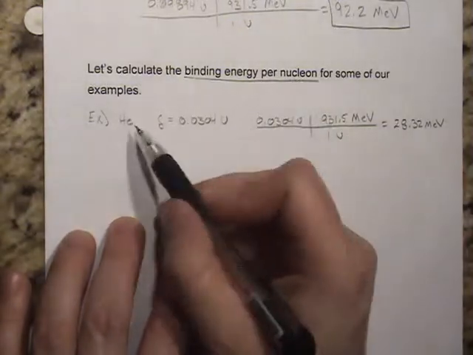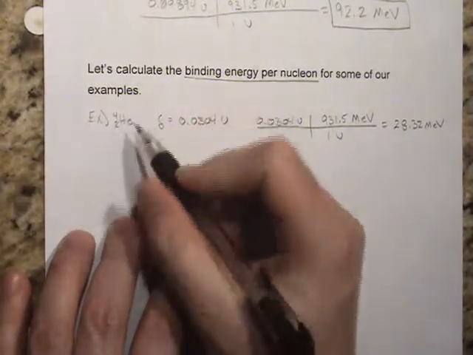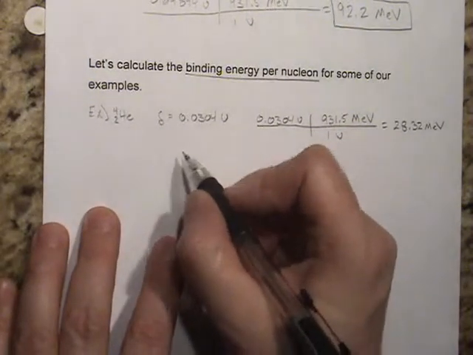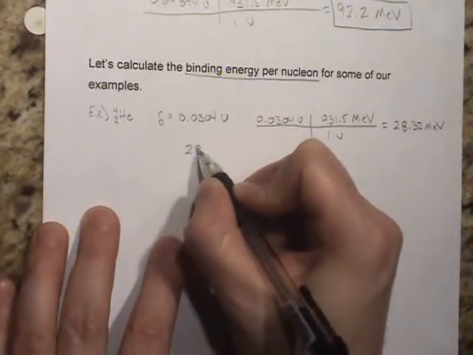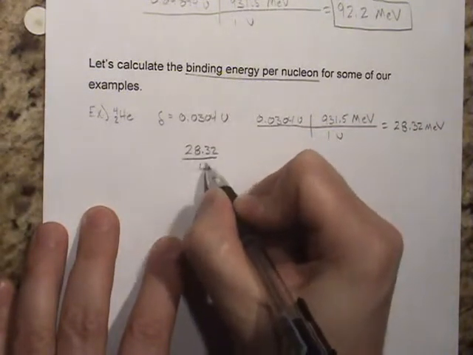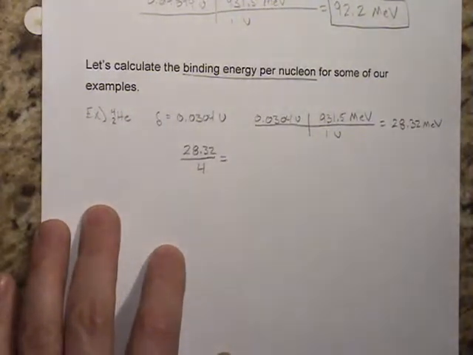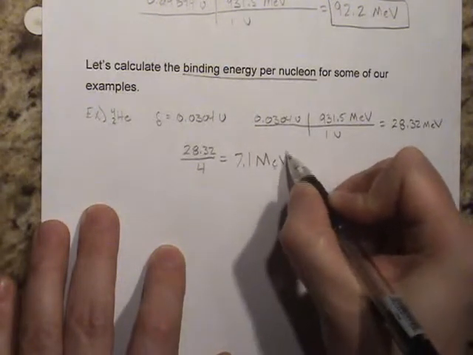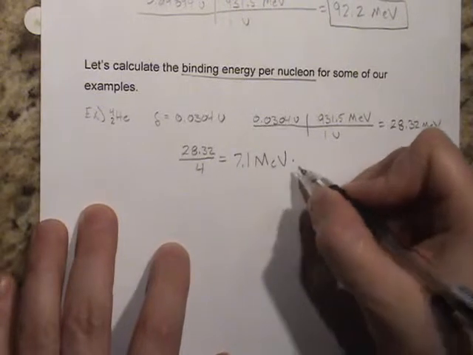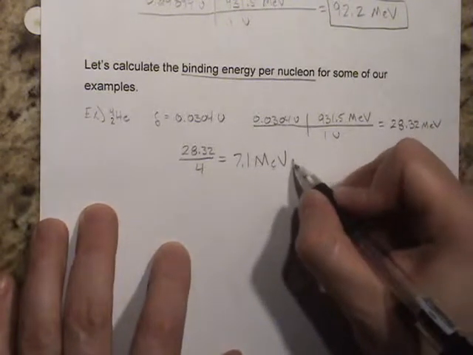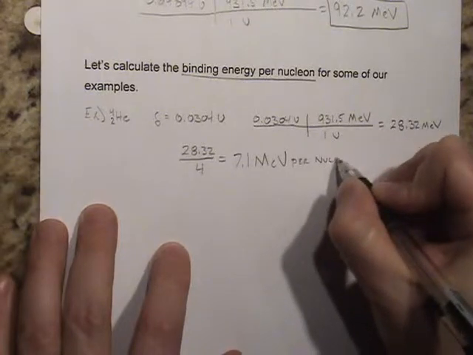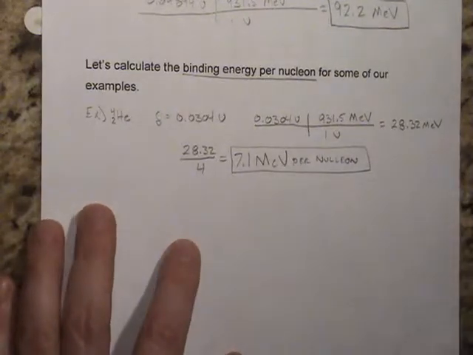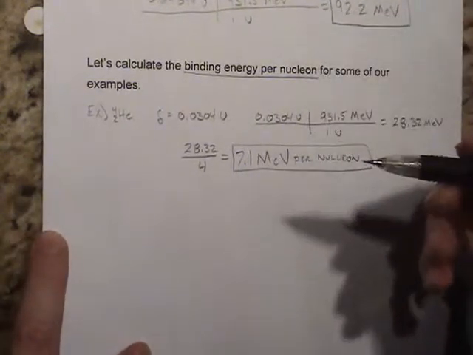Okay, so now this is the total amount of binding energy, but what I'm looking for is the binding energy per nucleon. Remember that helium, sorry I should have said that in the beginning, helium has 4 nucleons, 4 nuclear particles. So I need to take the 28.32 and divide it by the 4 nucleons, and this is going to give me approximately a binding energy per nucleon of about 7.1 MeV per nucleon. And that's for helium.